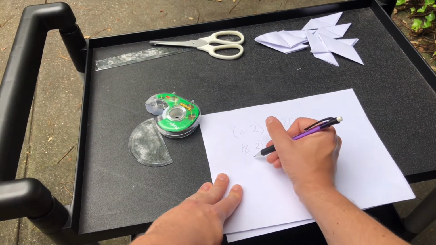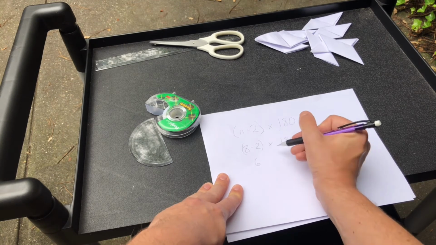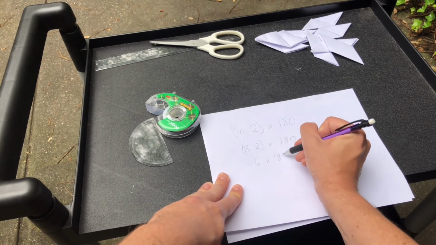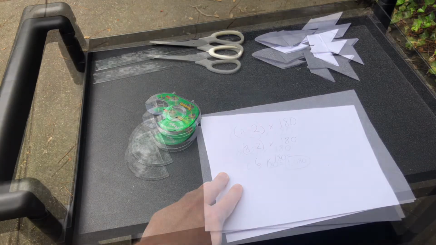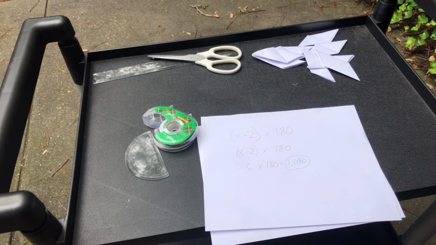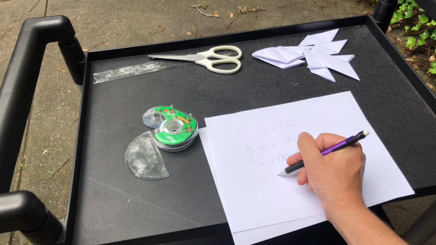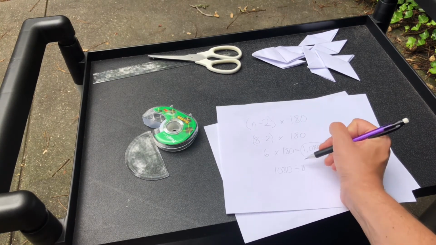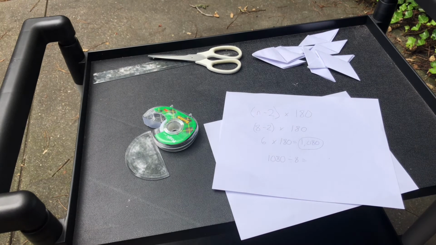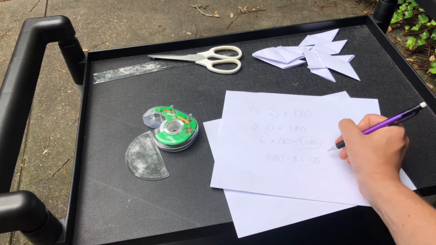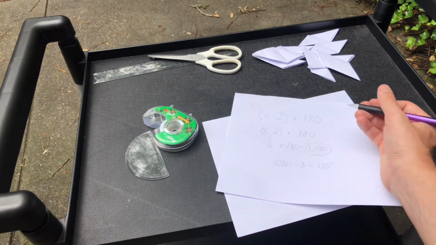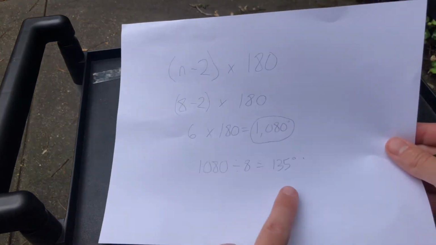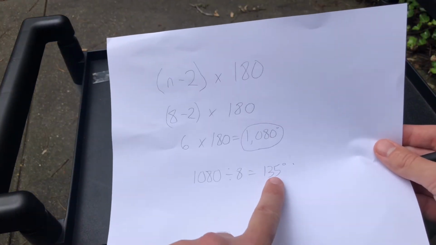8 minus 2, we do the parentheses first, so 8 minus 2 is 6. Times 180, 1080 degrees. But we only need to know one angle at a time. So we're going to take that 1080 and we're going to divide it by our number of angles. 1080 divided by 8 equals 135 degrees. Okay, so that means each angle will be 135 degrees.